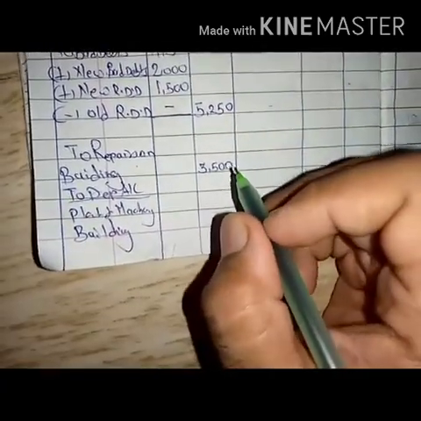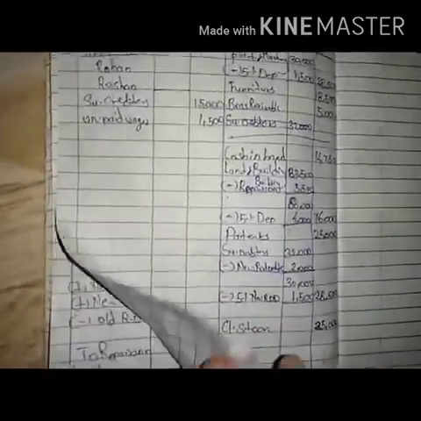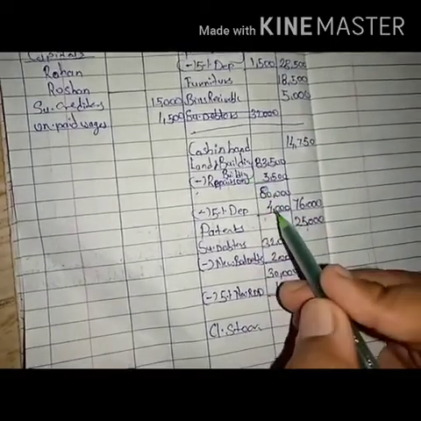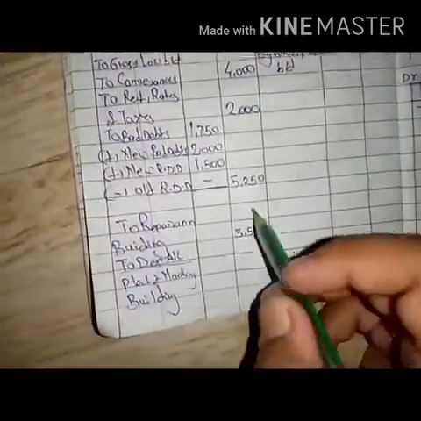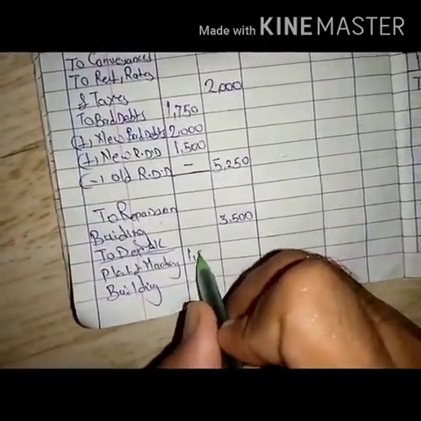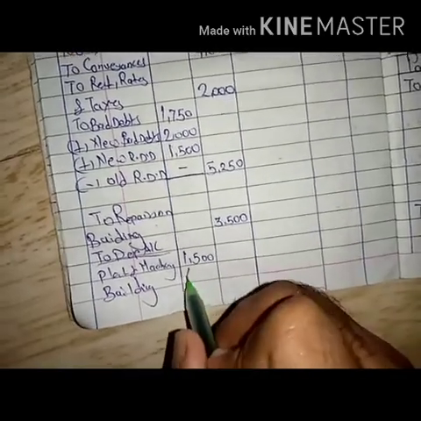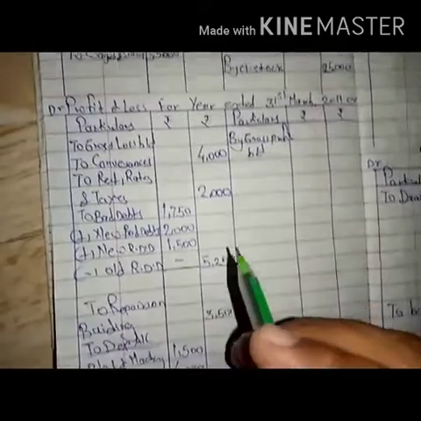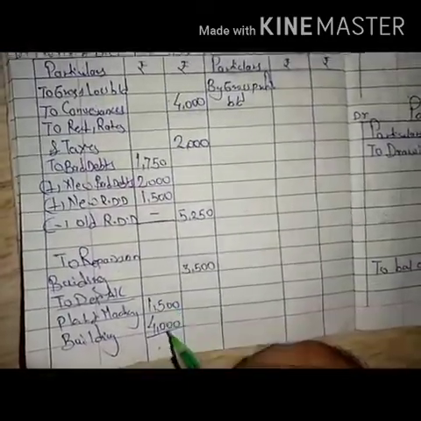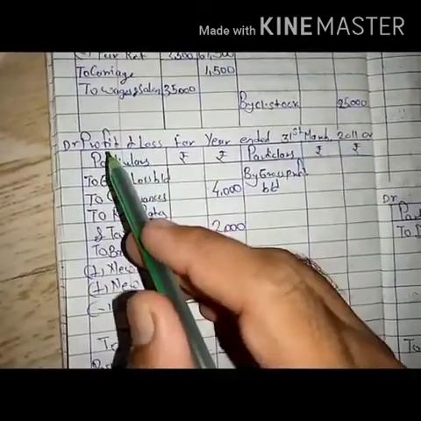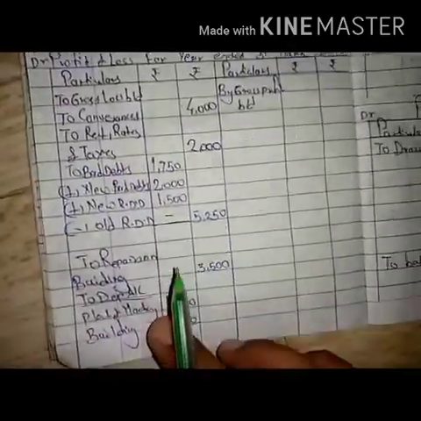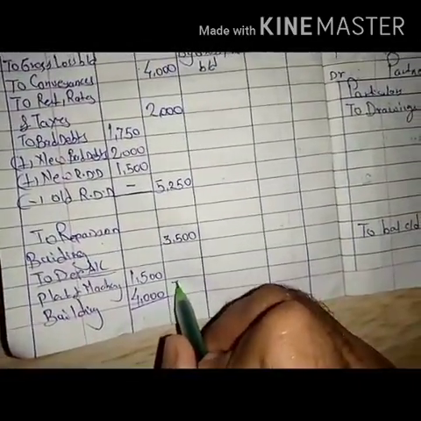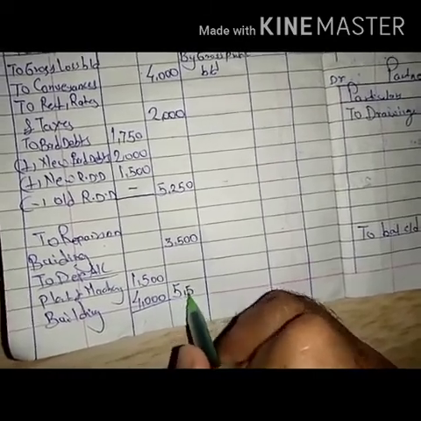Building, plant and machinery, we found rupees 1,500, and for land and building we found 4,000. 1,500, 4,000. Why do we write this on the debit side? Because this is a permanent loss, and for loss we made profit and loss. Debit side is a nominal account, debit all expenses and losses. 5,500.